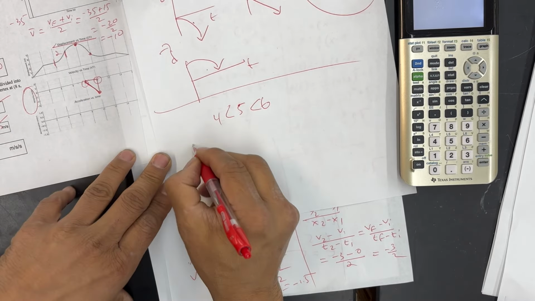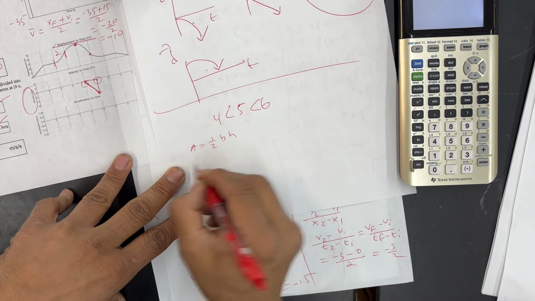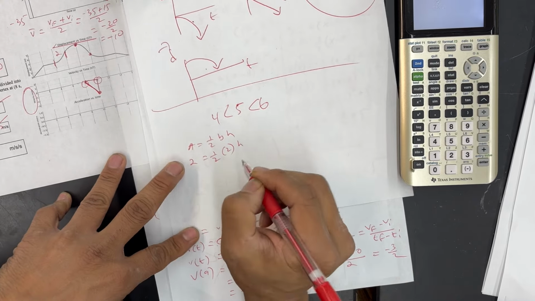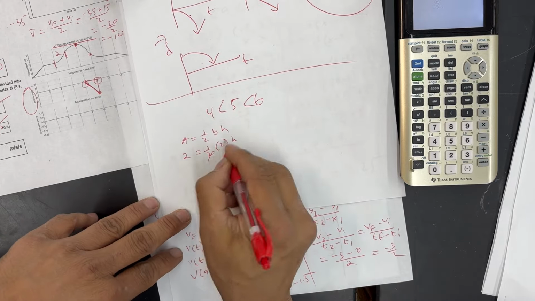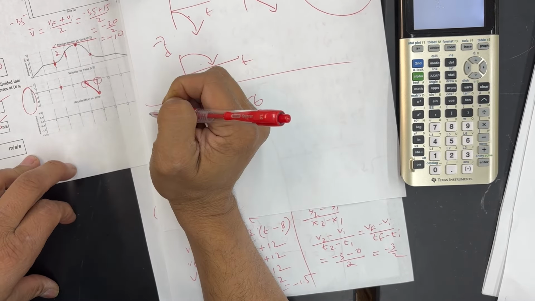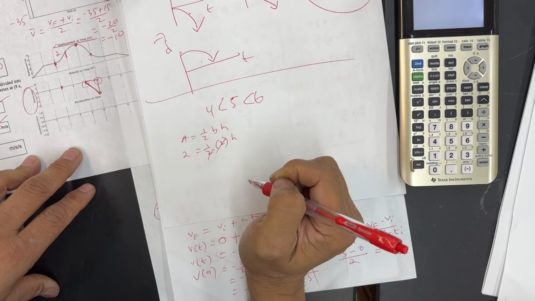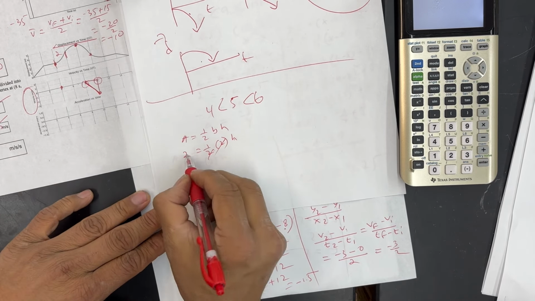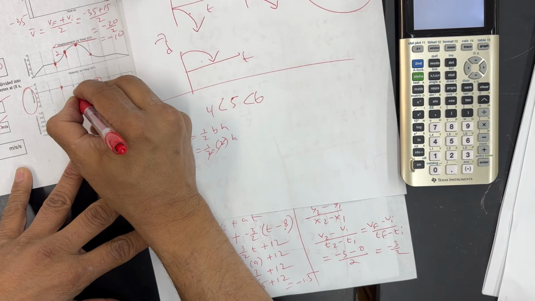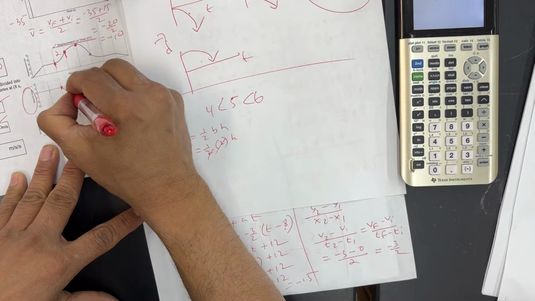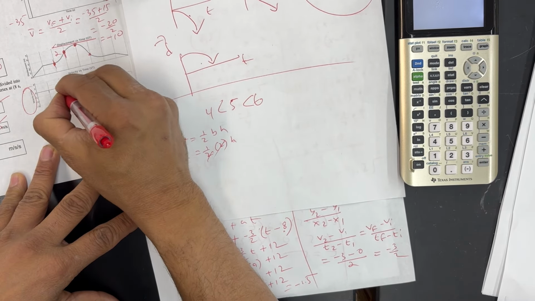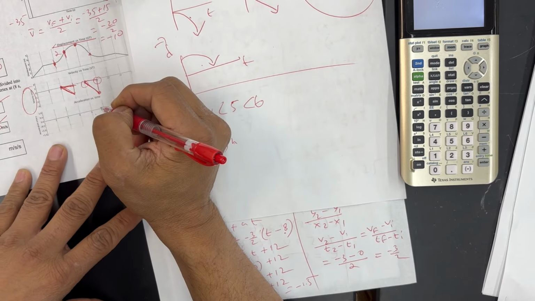So what does that mean? Area is half BH. So 2 is equal to half times 2 times h. Every interval is 2, 6 minus 4 is 2. So velocity is 0 over here, and the velocity is 2 over here. So I'm going to go over here, 2, and I'm going to connect this.